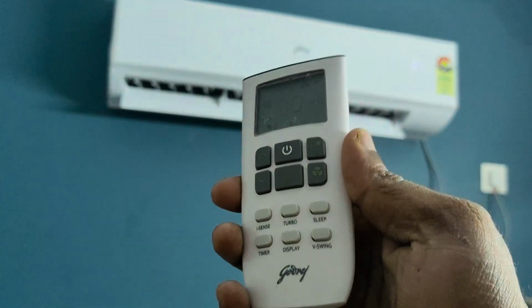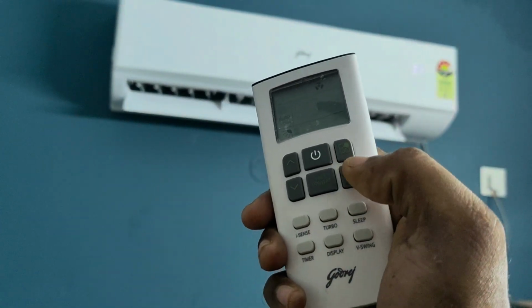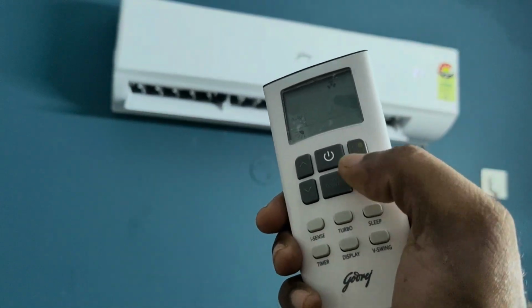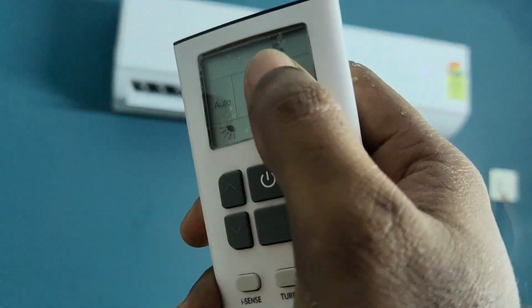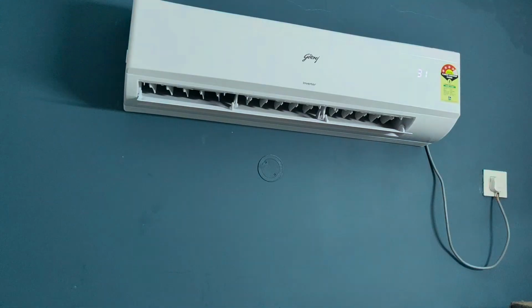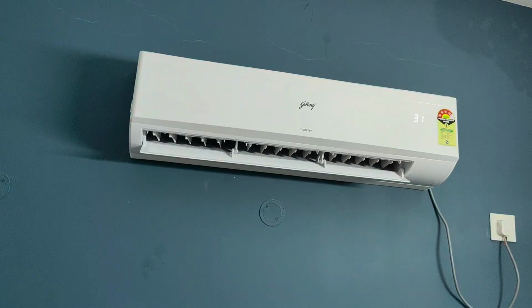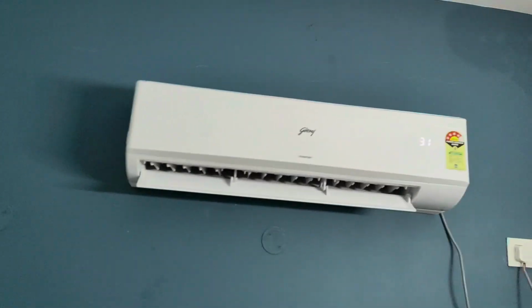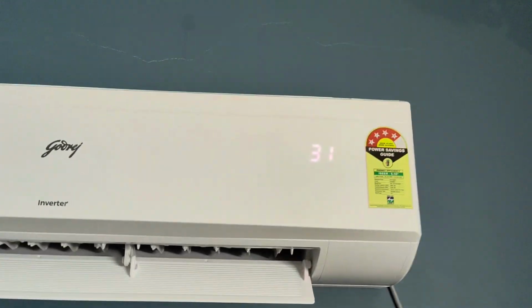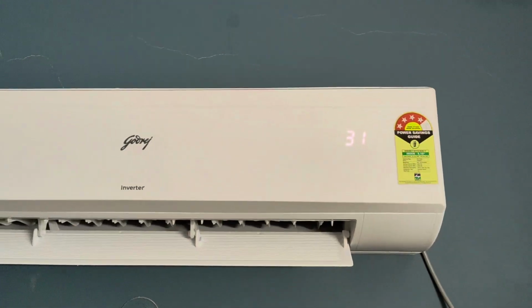So on your remote, find a way like mode or function, whatever it may be. Try to change to this mode, fan mode, and now check this one. This 31 indicates the room temperature.